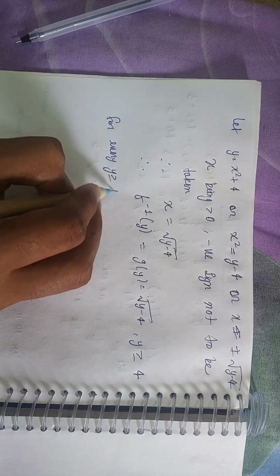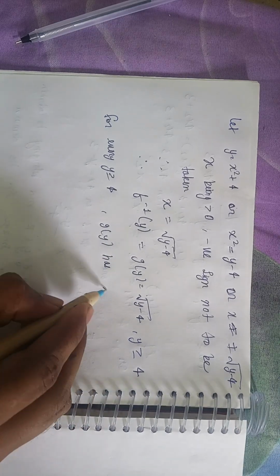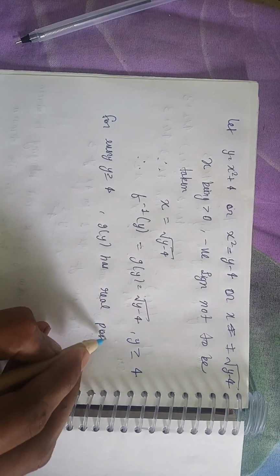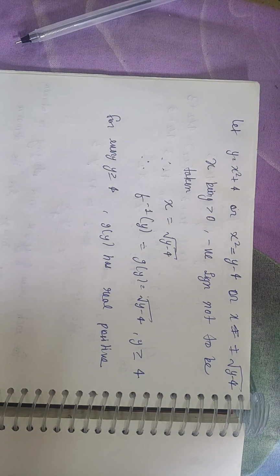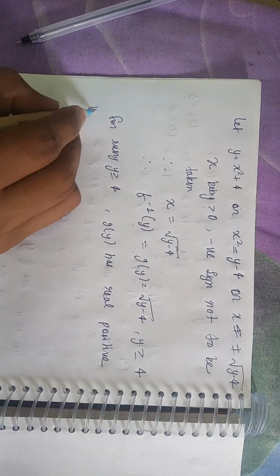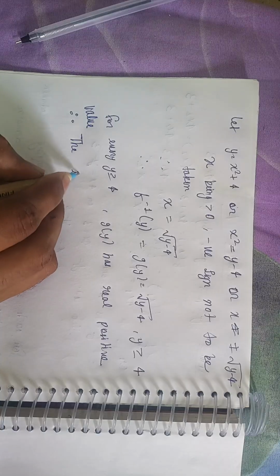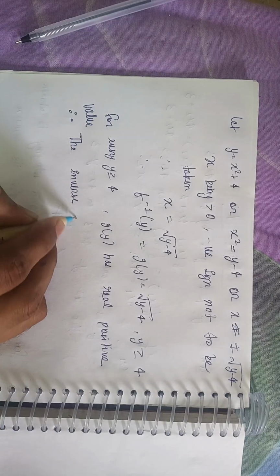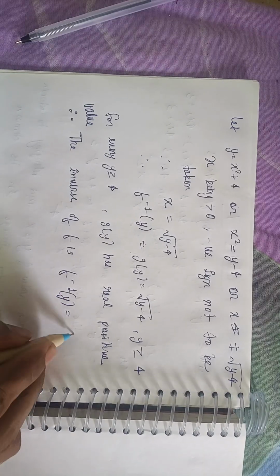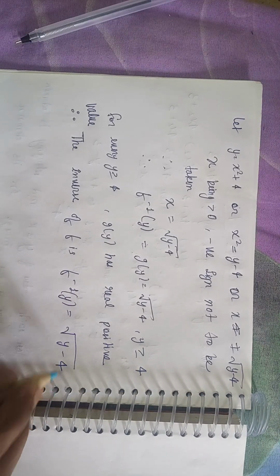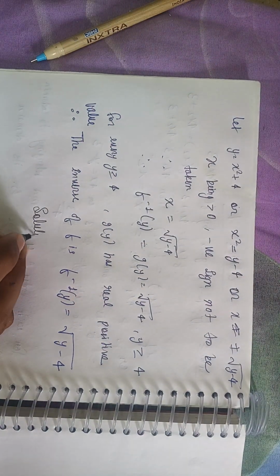For every y greater than or equal to 4, g(y) has a real positive value. Therefore, the inverse of f is f inverse, f inverse of y = under root y minus 4. Now we are going to move on to question number 9.